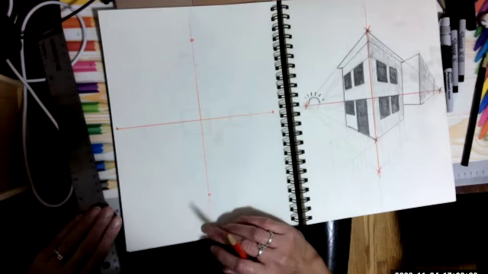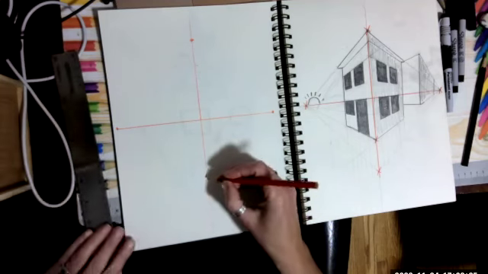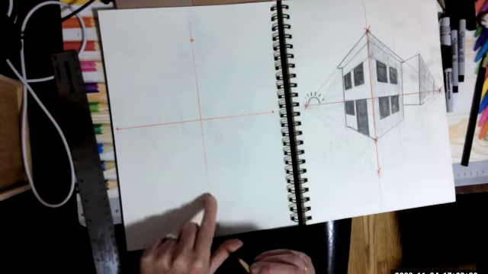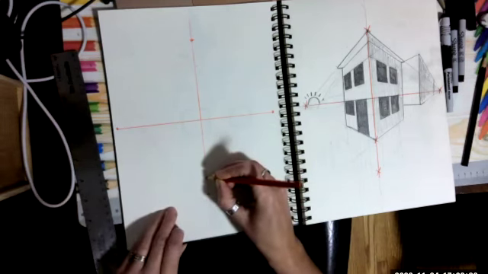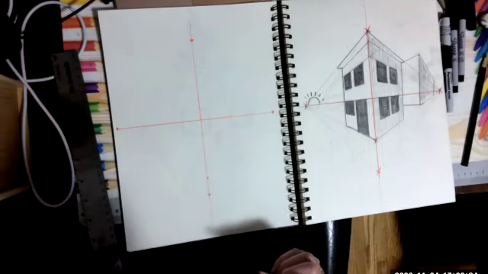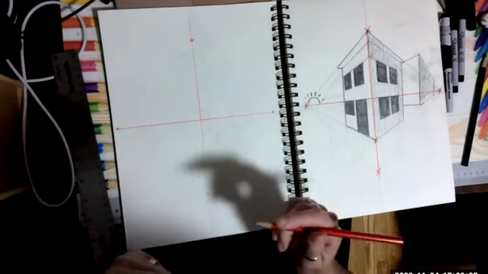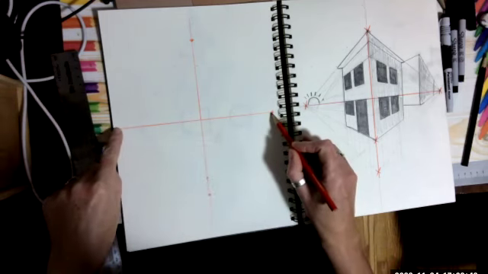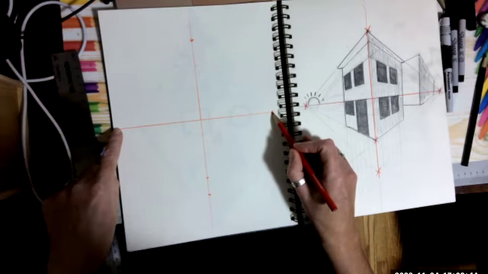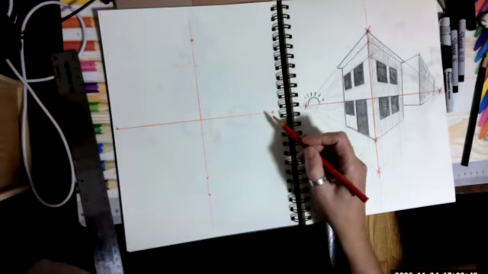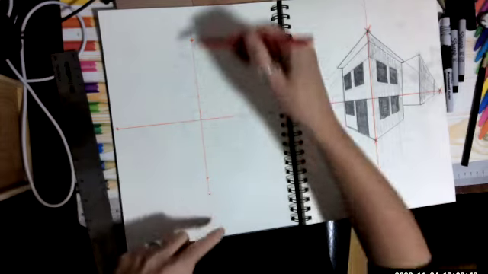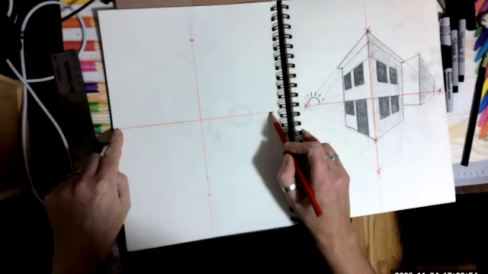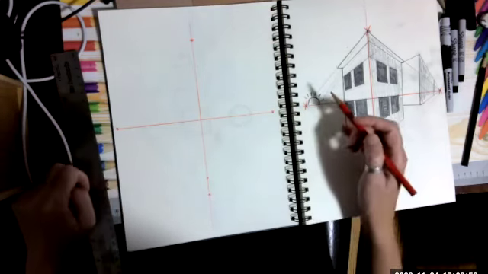Okay. Now I'm going to do a second point a little bit higher than my bottom one there. This is just so I can look at the height of my building. The important points are the ones left and right. These are our vanishing points. The height is really irrelevant. It's however high we want to make it. These are the two points we're going to be using a lot of.